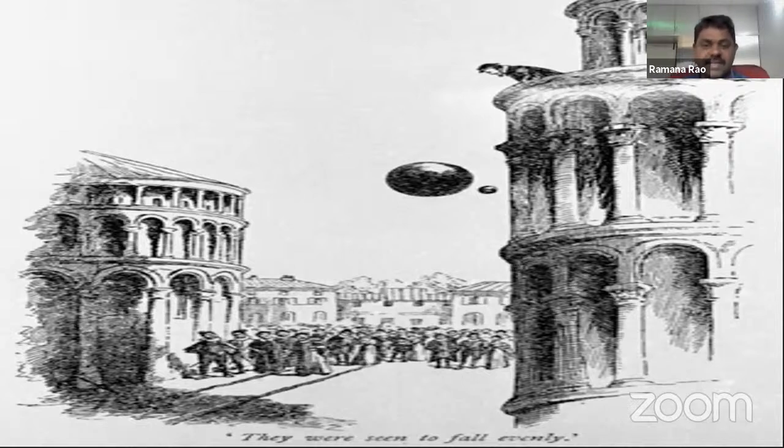A famous mathematician as well as physicist conducted an experiment by dropping a heavy and a lighter object from the top of the Leaning Tower of Pisa, and he is none other than Galileo.